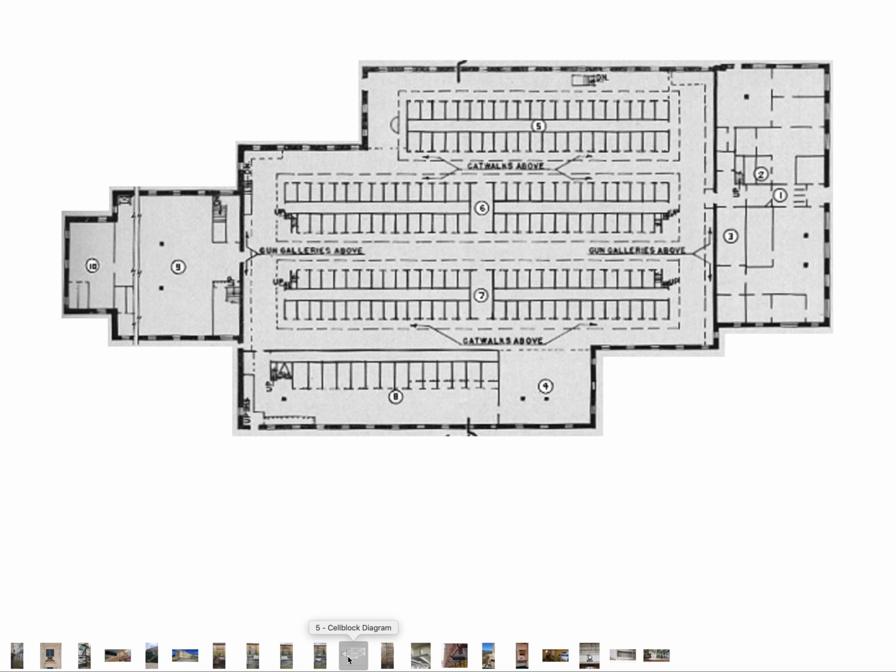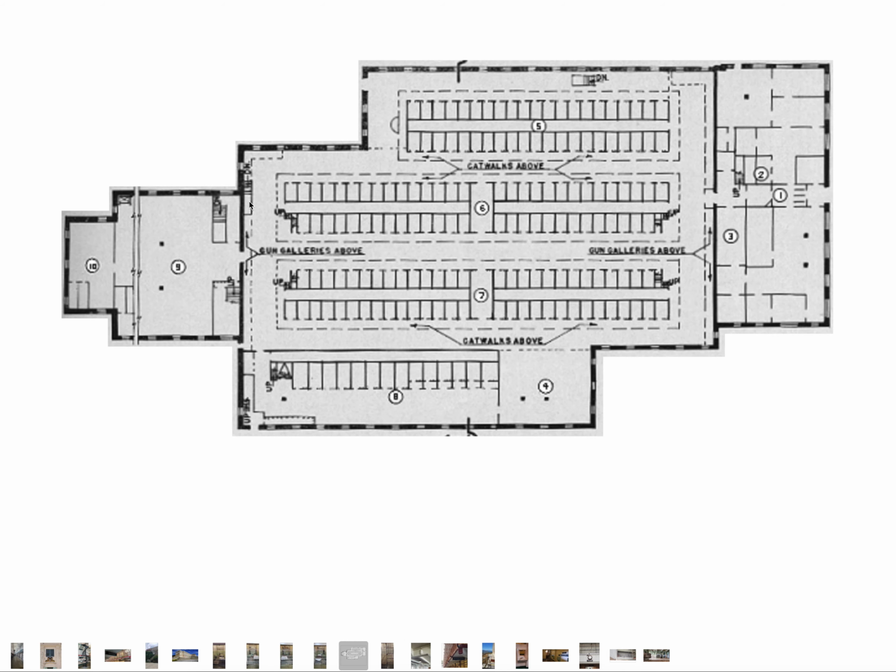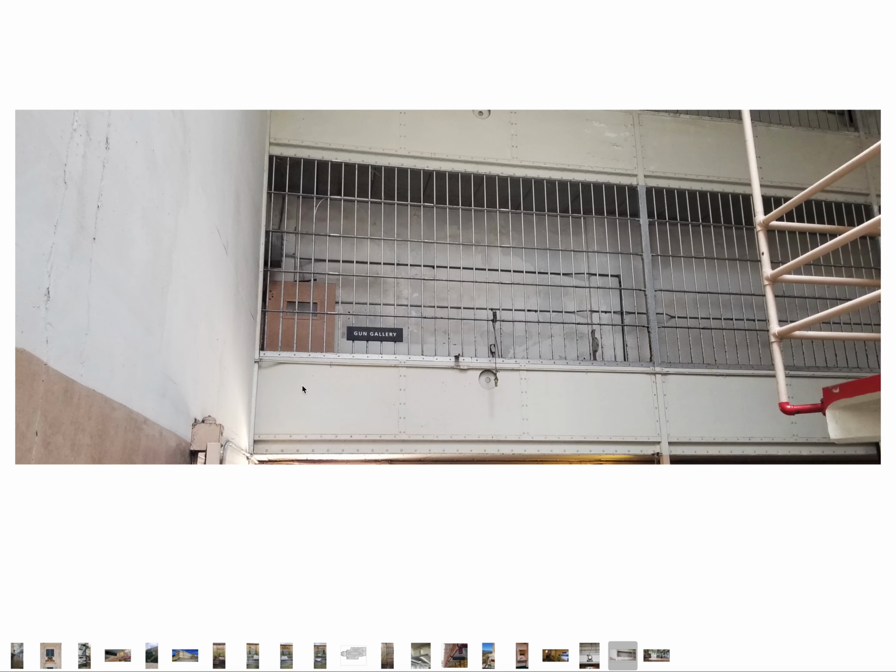So as we close out, I want to look at just a last thing on this diagram. I showed the introductory picture. This door right here, and I don't have a great photo that shows it, on the wall here, or on this end of the building where this gun gallery is, right down here.